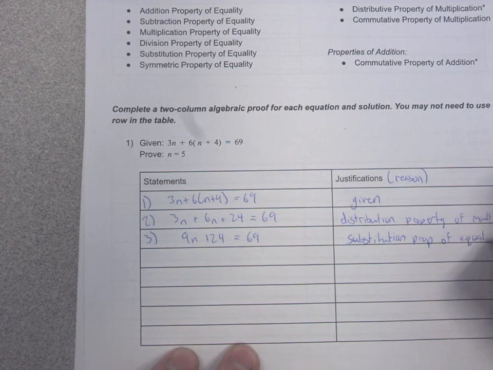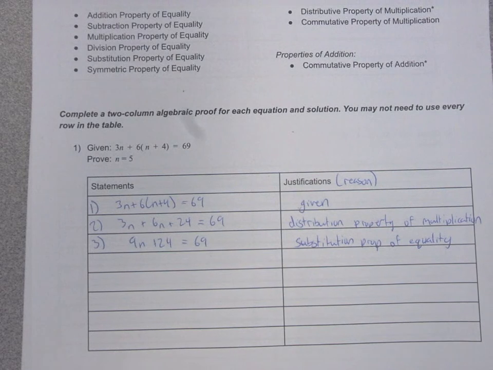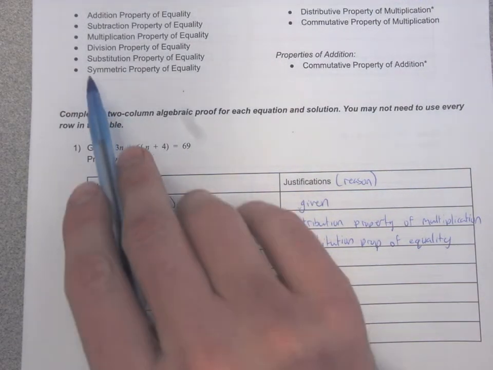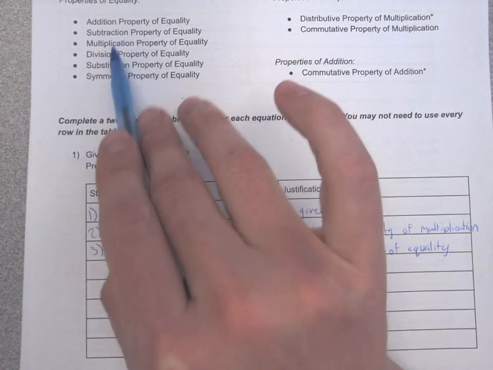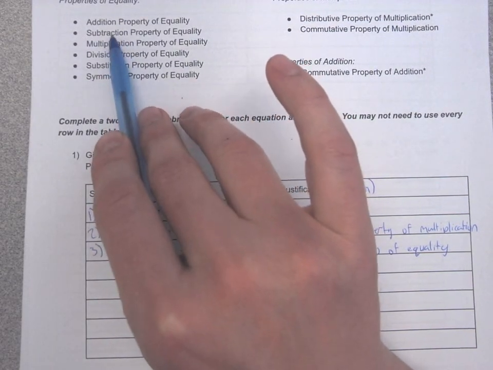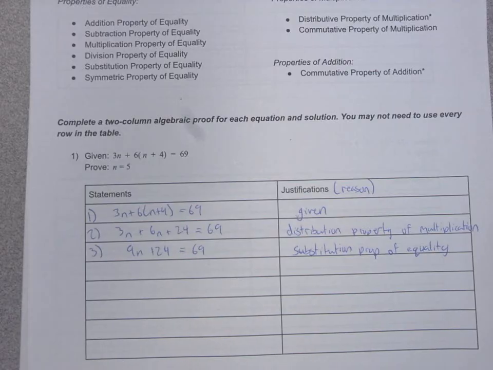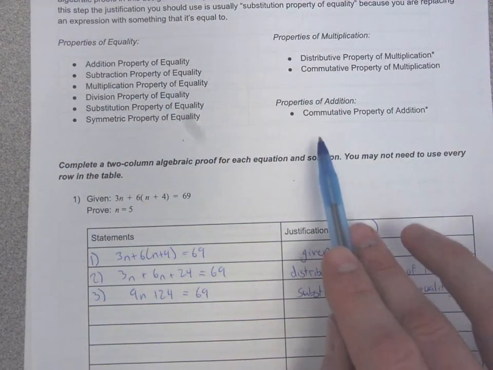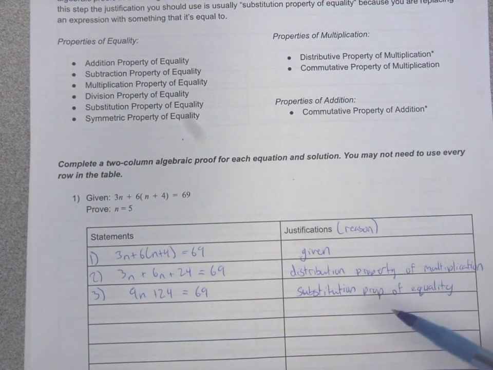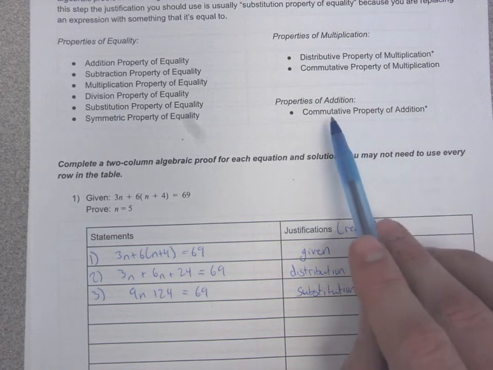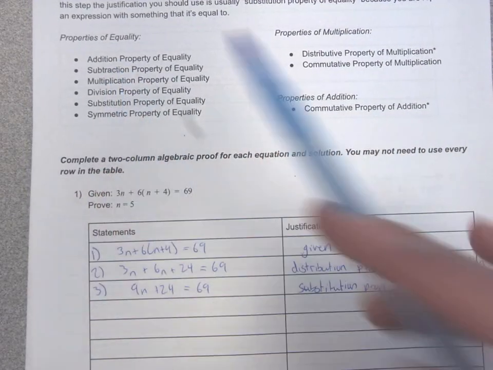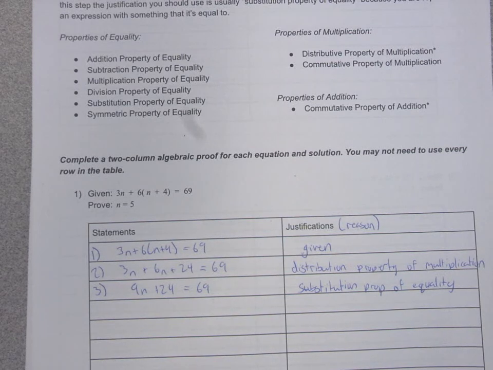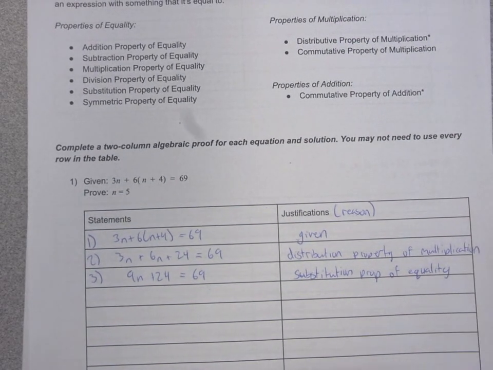Now some of these property names are pretty long and you are welcome to abbreviate. However, when you abbreviate, you need to kind of practice being as clear as possible. For example, there's a substitution property and a subtraction property of equality. So if you say sub prop of equality, I don't know what you're talking about. Okay. Also notice that there is an addition property of equality and a commutative property of addition. So if you just wrote addition, I don't know if you're talking about this property of addition or this addition property of equality. So abbreviation is fine as long as you put enough information that it's clear which property you're referring to.